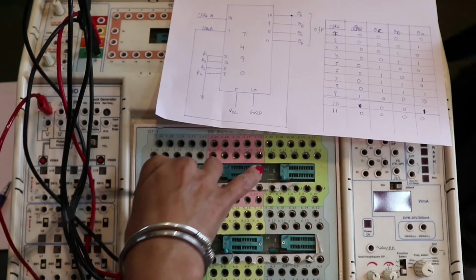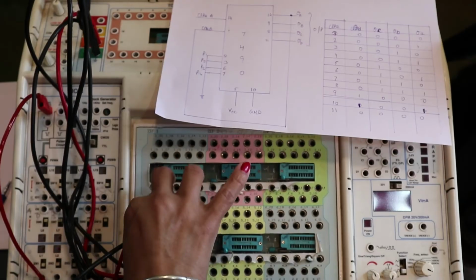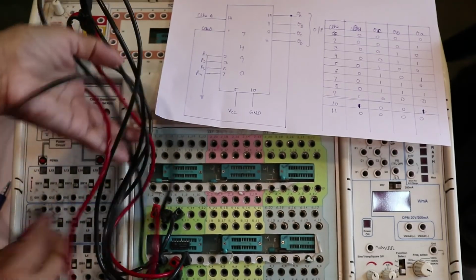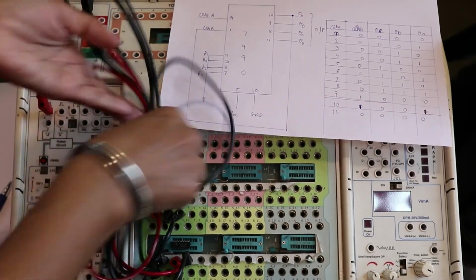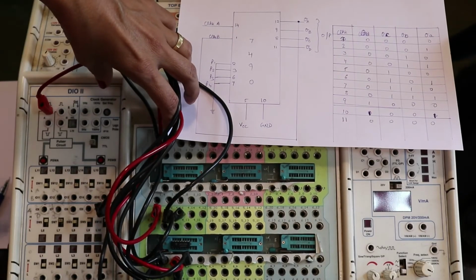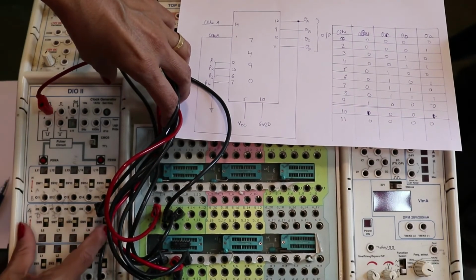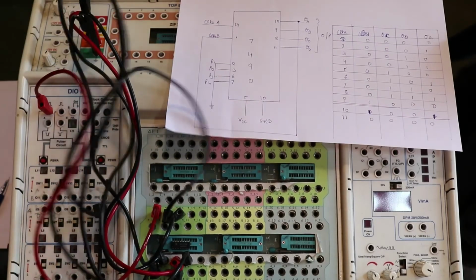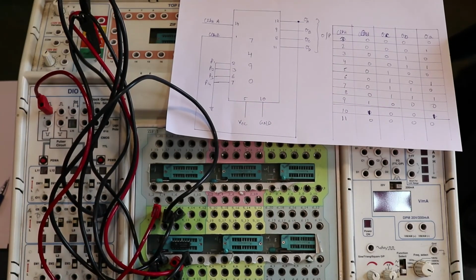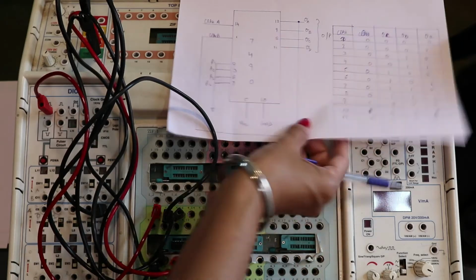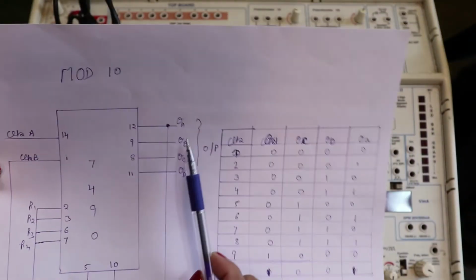Here is the 12th pin, and I need to join it to output. On this board, this section is for input output, so I am going to use this slot for output. I have connected the 12th pin to our output.